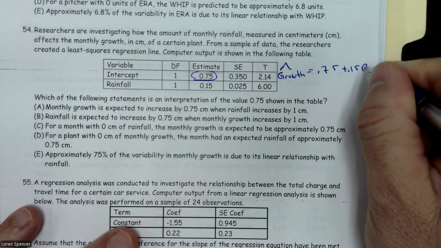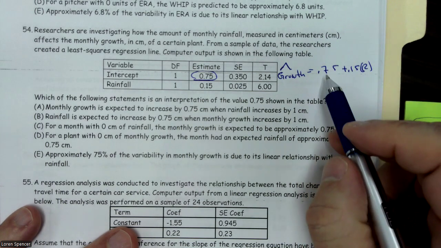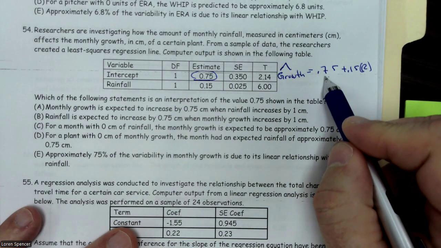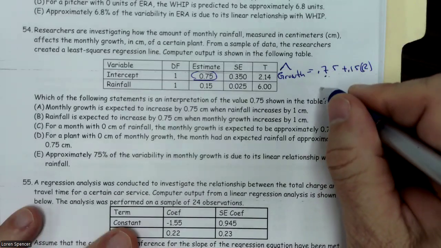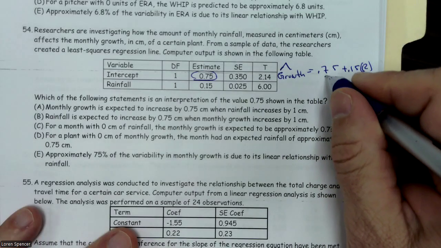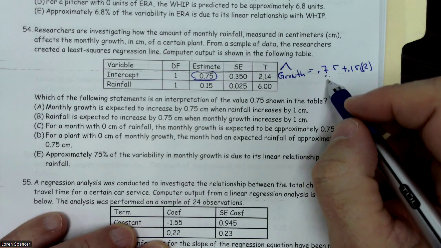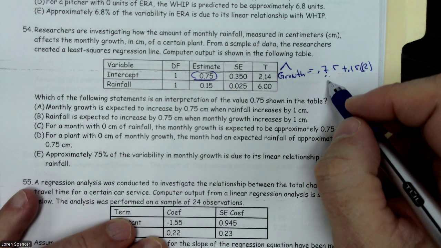I'm going to put R for rainfall because I don't have enough room to write it out. Okay. So this is my y-intercept. And my y-intercept means that x is 0. So if we had no rain, we'd expect to have a 0.75 growth.